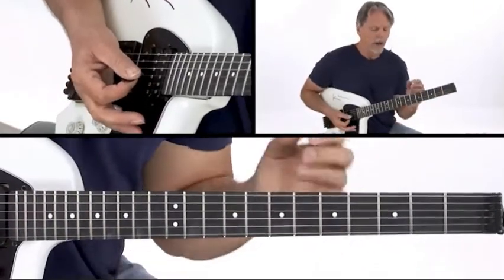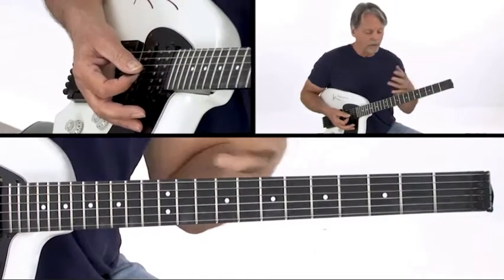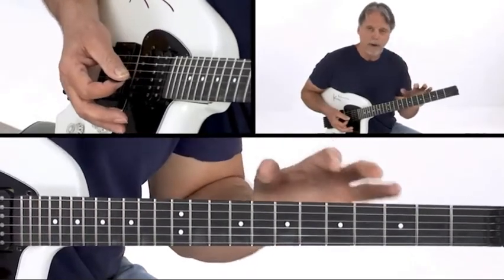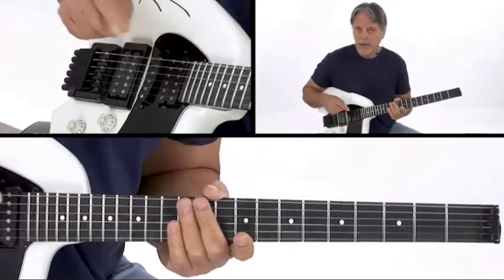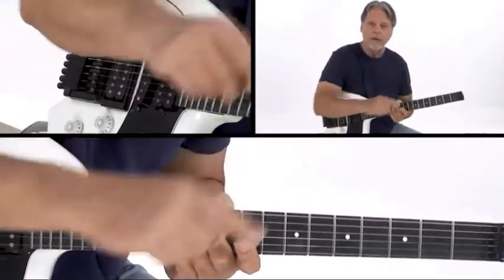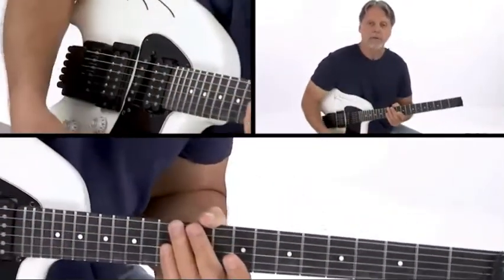Now, there are a lot of different ways you could voice this because you've got inversions and things, but I just want to show you a couple of common moves. Because as guitarists, we like using open strings. And those two keys lent themselves to that pedal open string for a bass note.